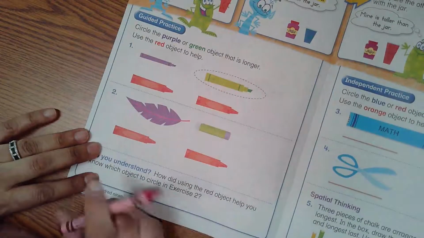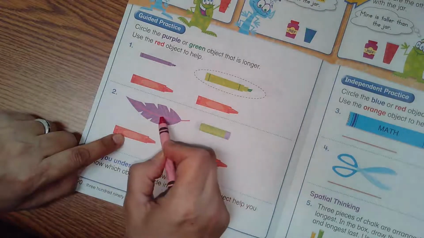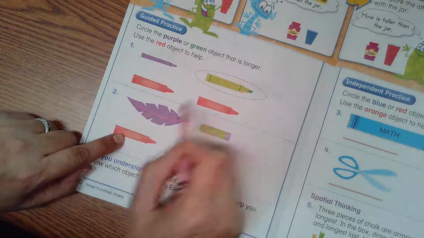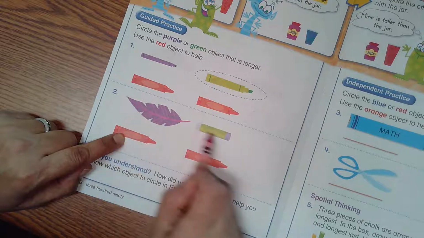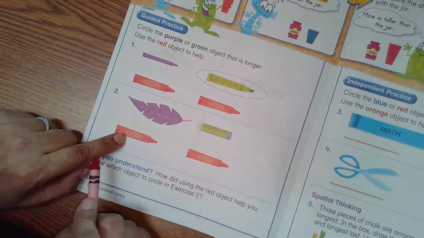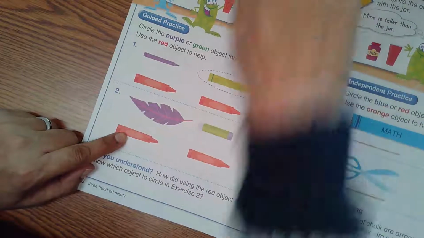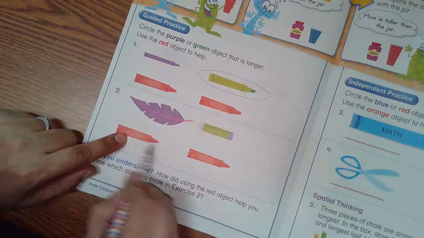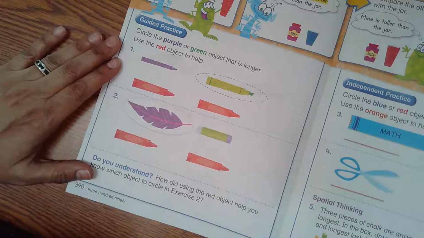Okay, again, number two, we have two objects and we have feather and we have glue sticks. We are circling the longer. So which one is longer? The purple feather or the green glue sticks? Yes, I can see that the feather is longer. How do we compare? We use the red marker. So this is my longer object. All right, let's see, do you understand?